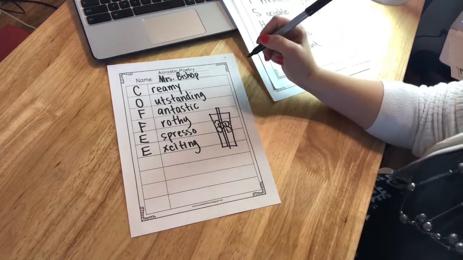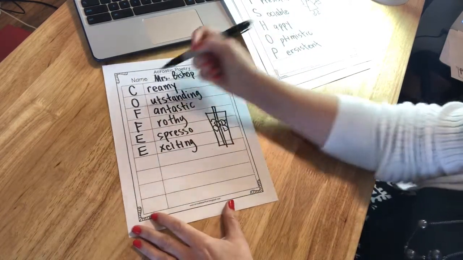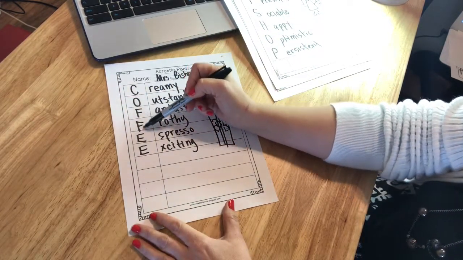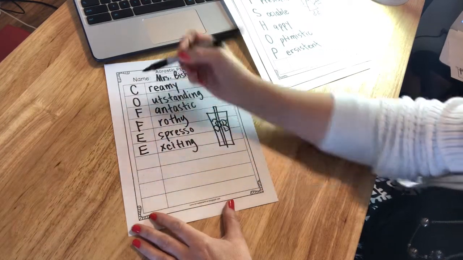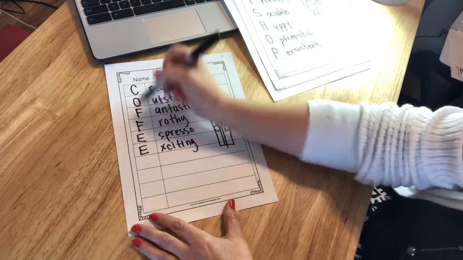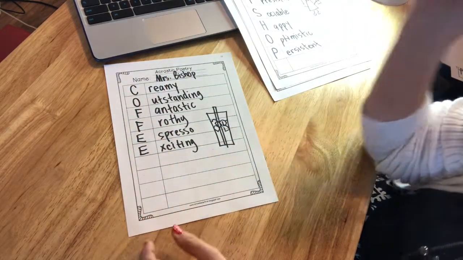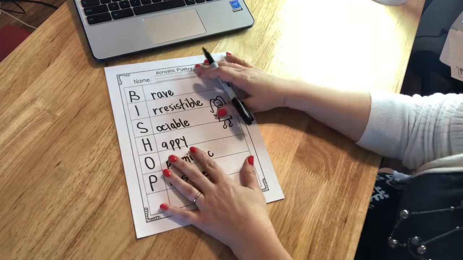Okay, so an acrostic poem can be done about anything, but how they work is you write the word going down this column, and then you write a word describing what this is on each line, and it has to start with this letter. Moms and dads and big brothers and big sisters who are helping, you can absolutely write for them.